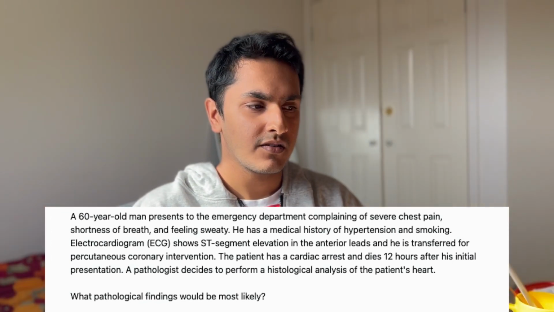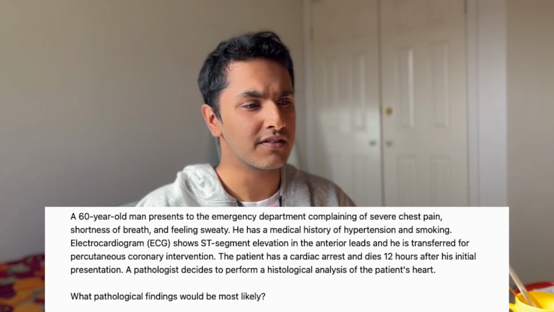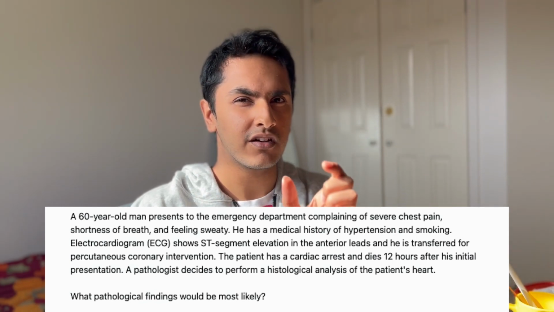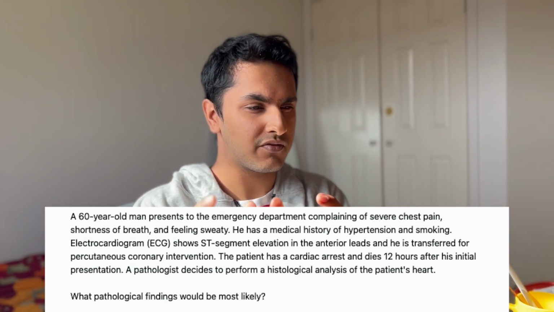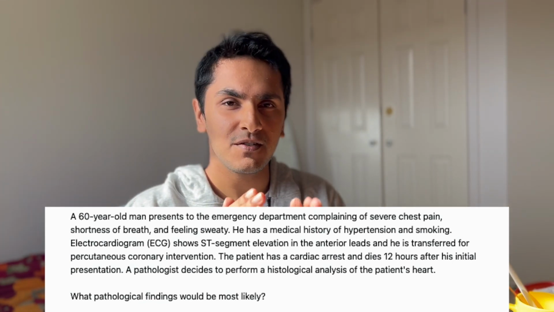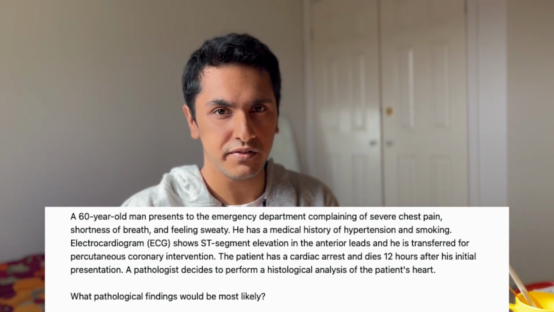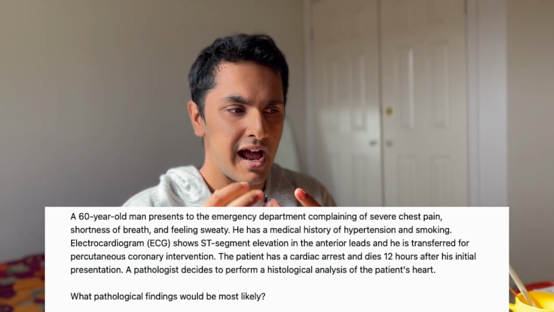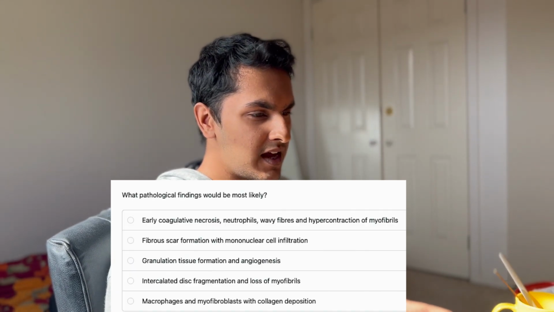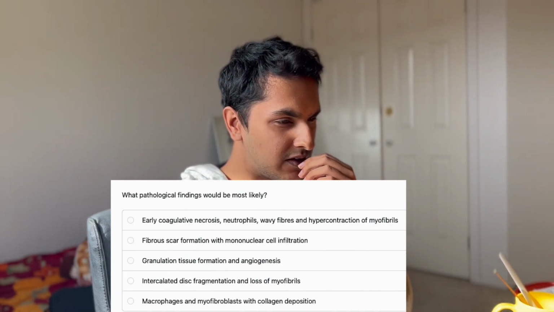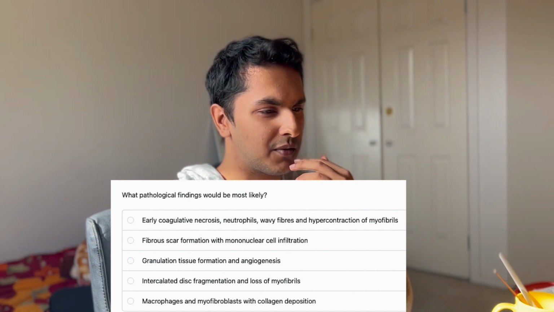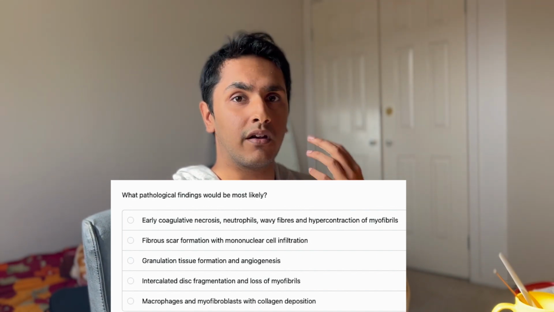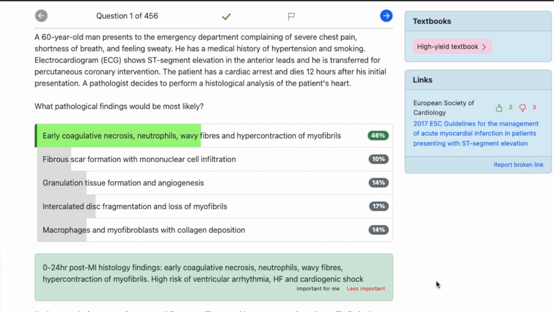It actually starts with these contraction bands, but since it's 12 hours, we're interested in the 4 to 12 hours and the 12 to 24 hours. In the first 4 to 12 hours, you get coagulative necrosis and myofibers forming those contraction bands that I was talking about. On a histological slide, you can see them as these wavy bands. So that's the option I'm going to look for. Let's have a look. Early coagulative necrosis, that's the one we were talking about. Let's submit and see what our answer is, which is correct.